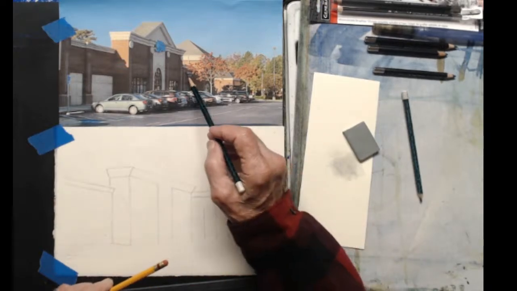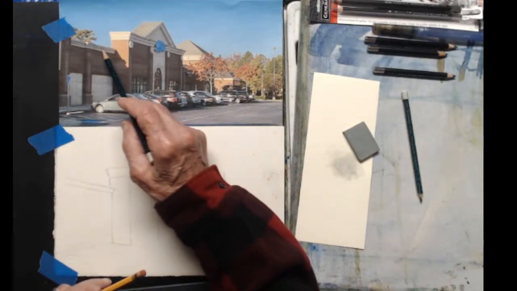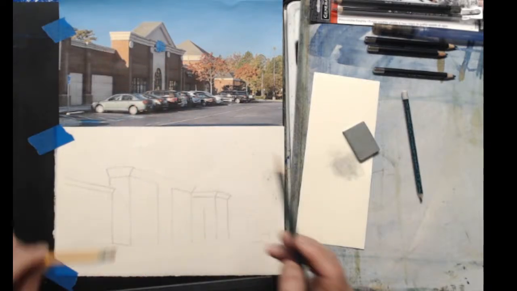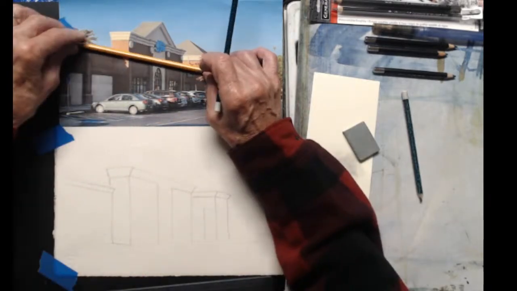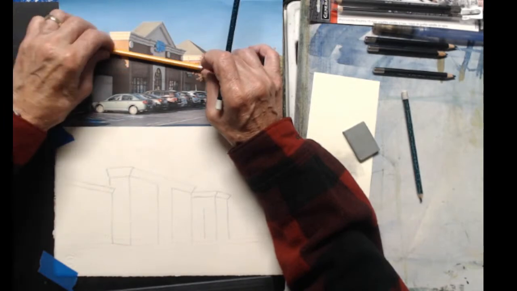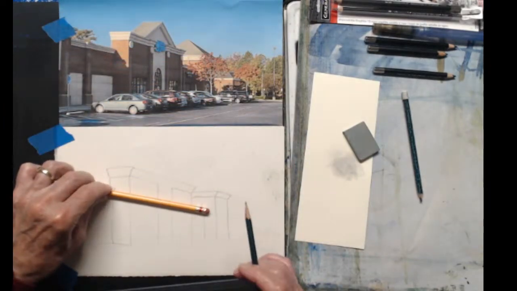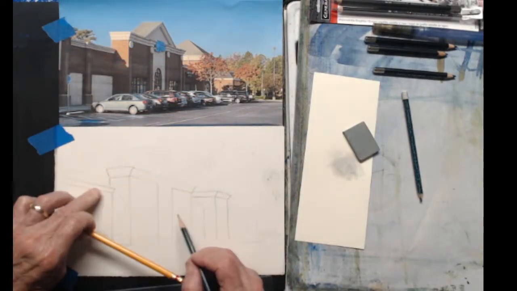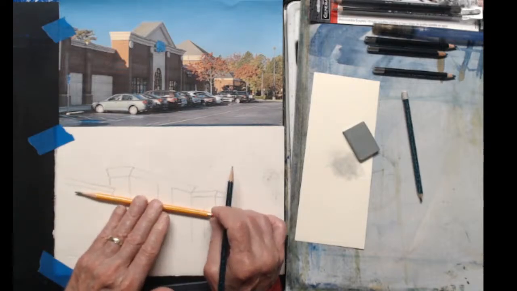Okay, now this little section in here is also the same size as this. It has the same angle. If you look at this, the tops line up. They line up just like this.